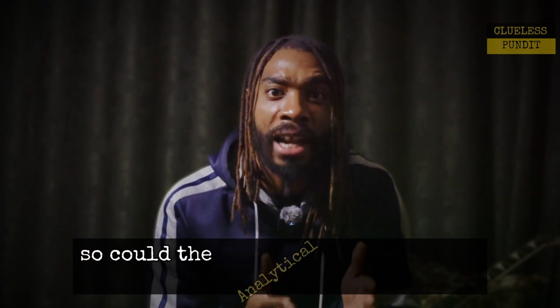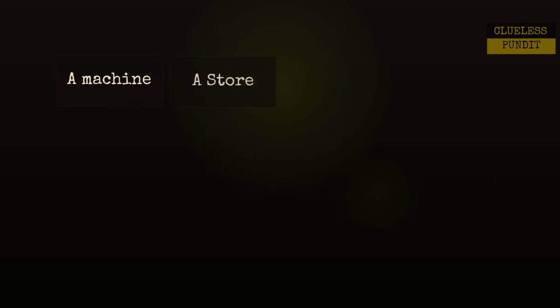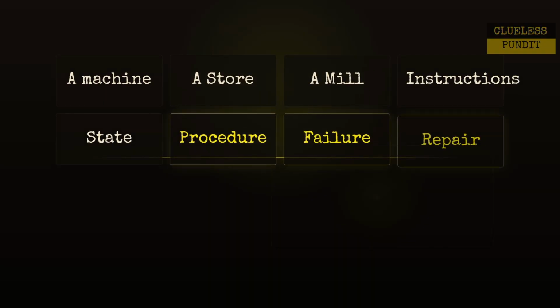So, could the Analytical Engine have survived this? Probably not. The coordination burden would have been brutal. The engineering tolerances would have been very unforgiving. Debugging code would have been a Victorian punishment ritual. But conceptually, the idea was there. The shape of modern computation was already visible. A machine, a store, an arithmetic unit, instructions, state, procedure, failure, repair.